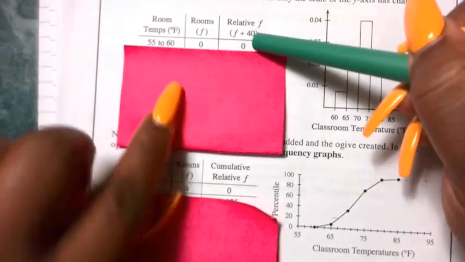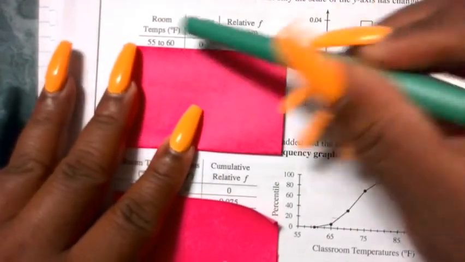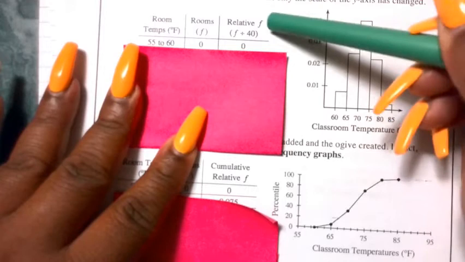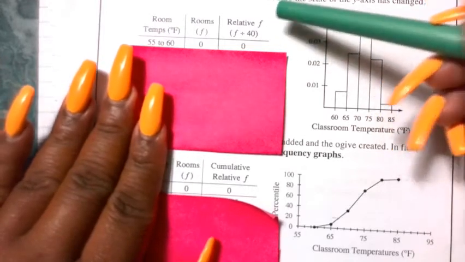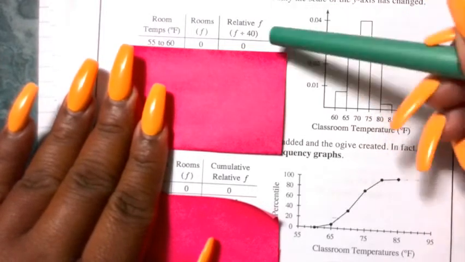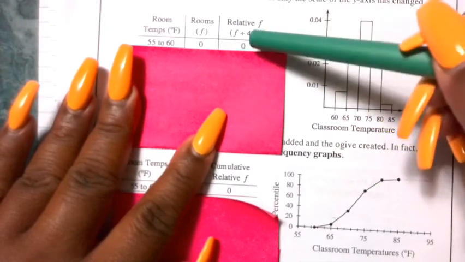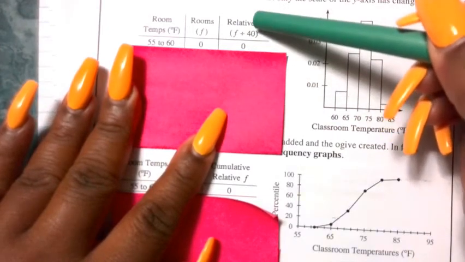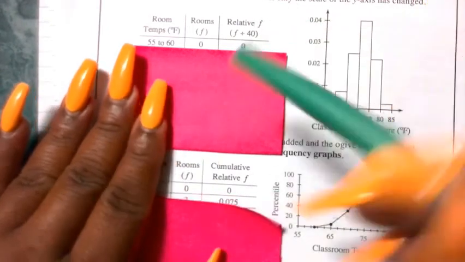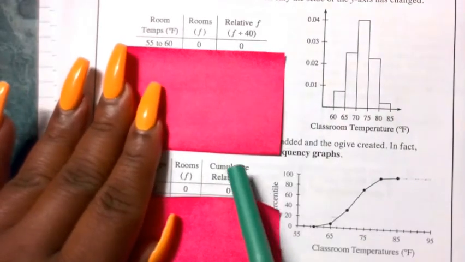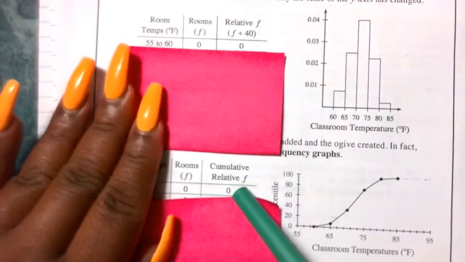My relative frequency is 0 for 55 to 60. Nothing's above it, so I can't add anything to that frequency. So 0 plus nothing is 0. So that's why your QR stays the same.